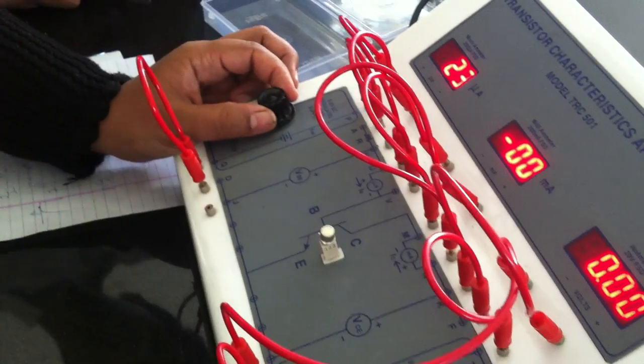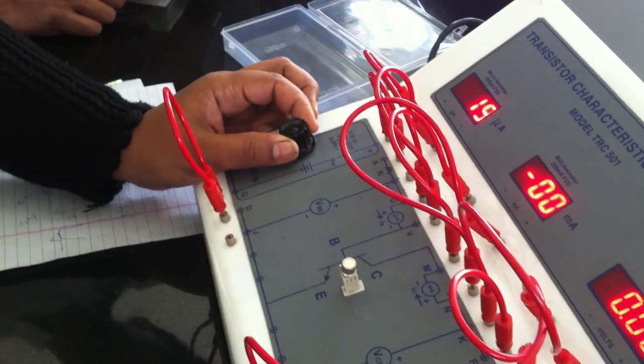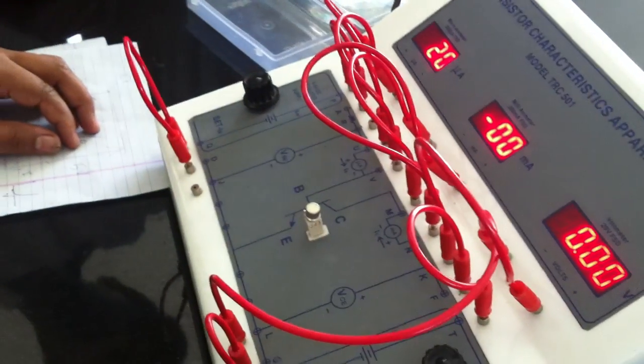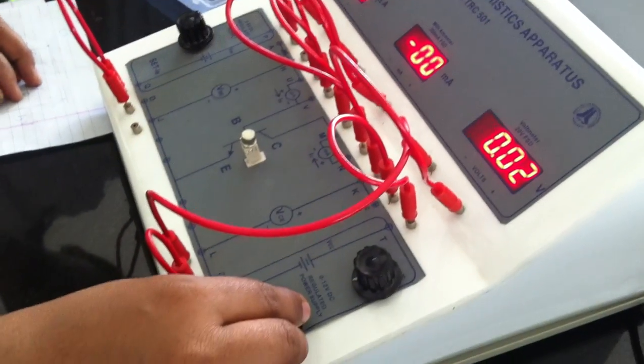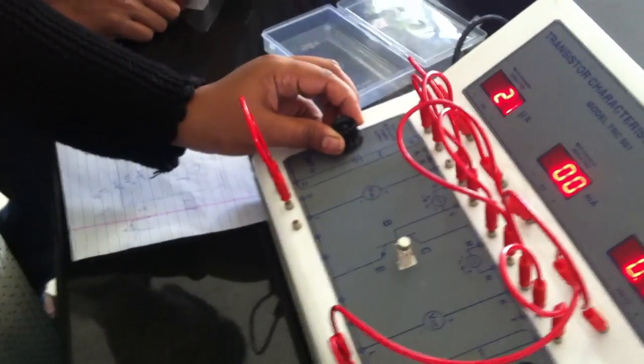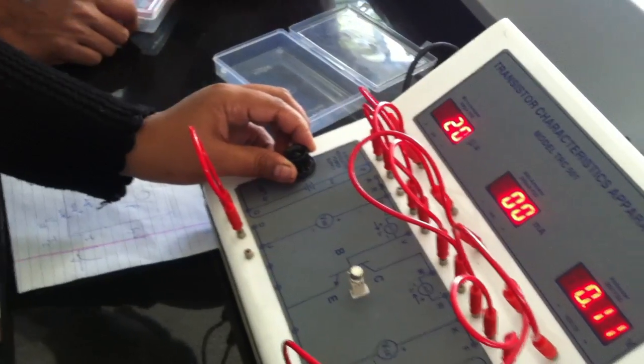Any value, you have to take 3 values. It should make sure it is constant. That's 20. Now increase this in steps of 0.1, 0.2. If this becomes less, increase it. So the output node is not changing at all, only in the input node you are changing the connections.